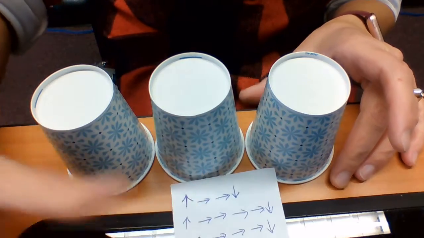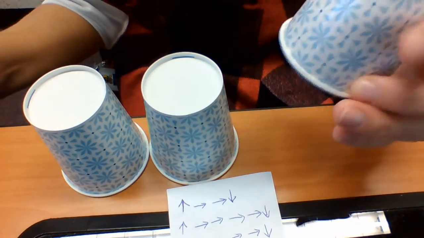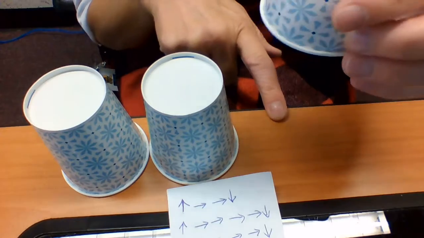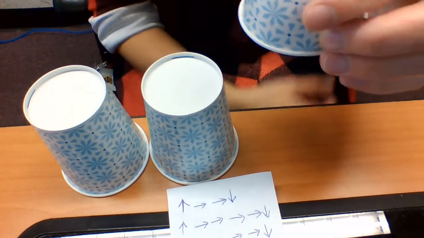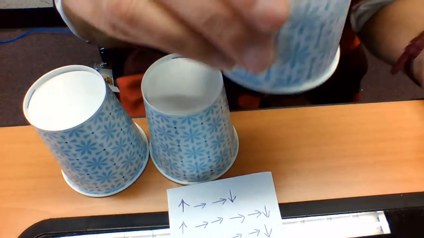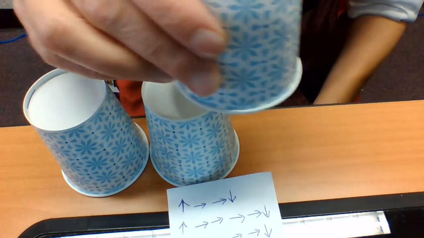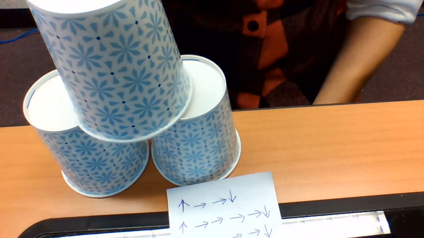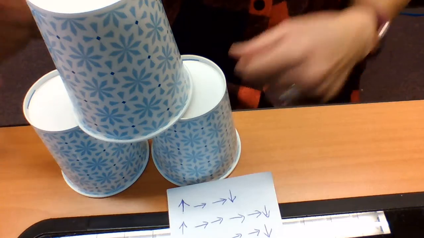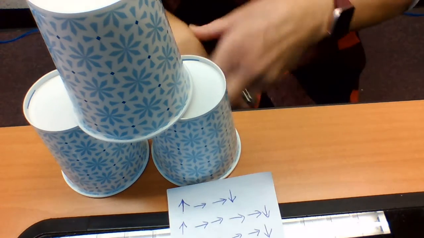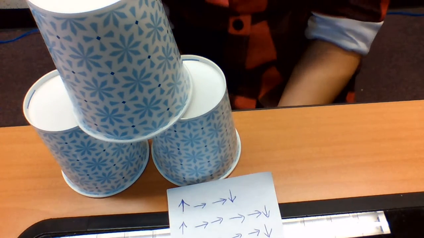And my third line of code is up, because I'm picking it up and then I'm also going higher than the cups that are already there. And then I'm gonna go over 3 times. So 1, 2, 3, and down. It only needs 1 down because it's only going down 1. If it was going onto the table, then they would need a down, down.